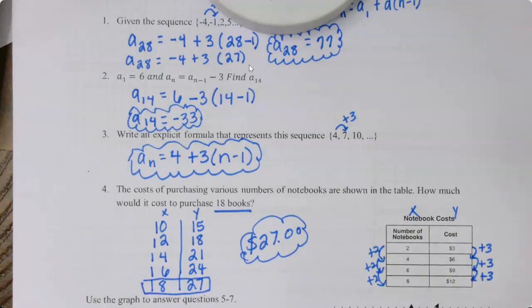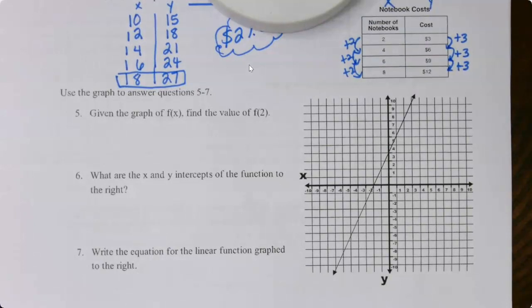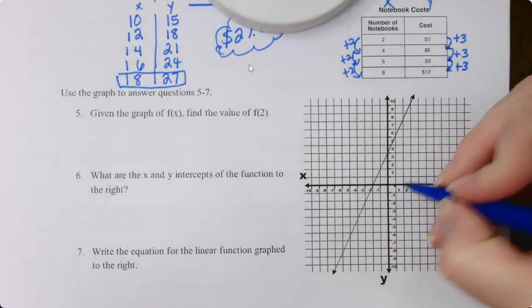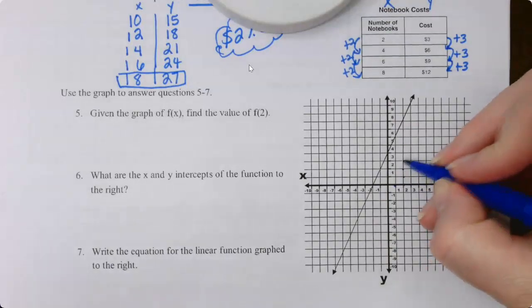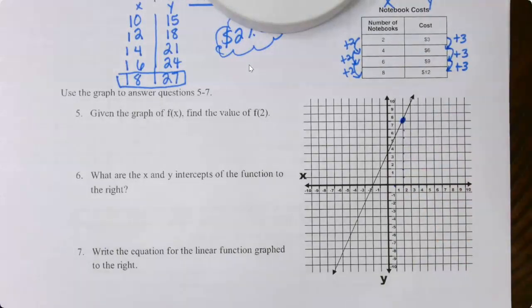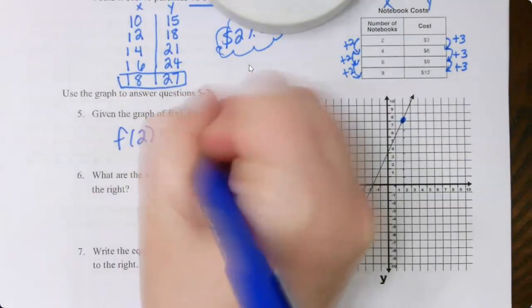Question 5. We're looking at the graph. I'm going to move this down a little bit more so we can see the whole thing here. It says use the graph to answer the questions 5 through 7. Given the graph of f of x, find the value of f of 2. That just means when your x value is 2, what is the y value? That's going to be 1, 2, 3, 4, 5, 6, 7, 8. So we're going to say f of 2 equals 8.